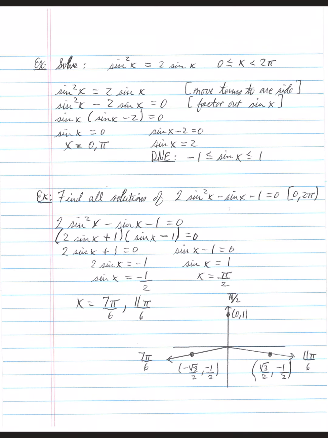The next example, find all solutions of 2 sine squared x minus sine x minus 1 equals 0, only focusing on angles within one rotation or one loop around a unit circle. 2 sine squared x you can break up into 2 sine x times 1 sine x.